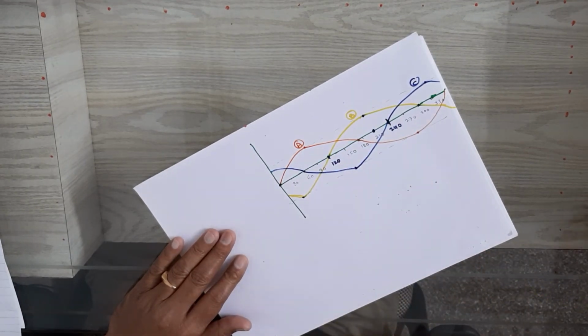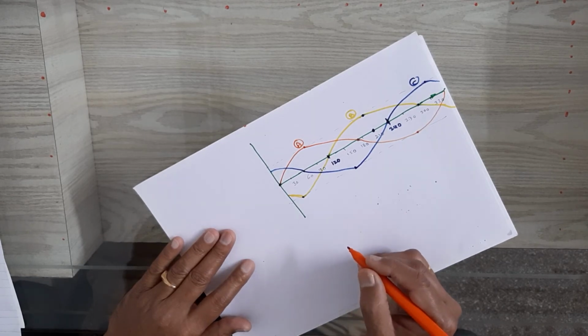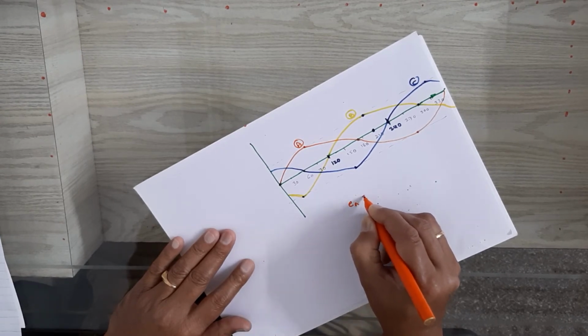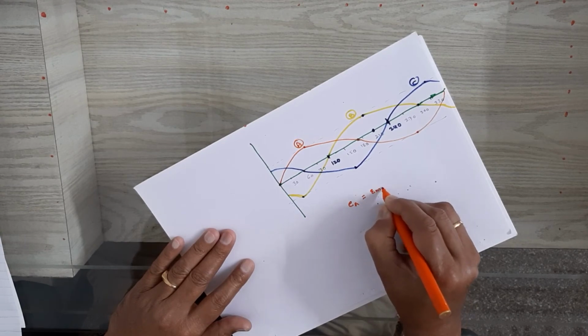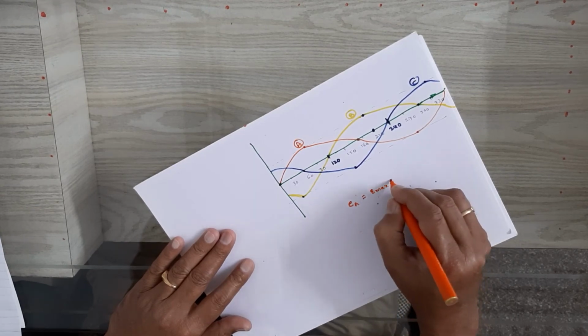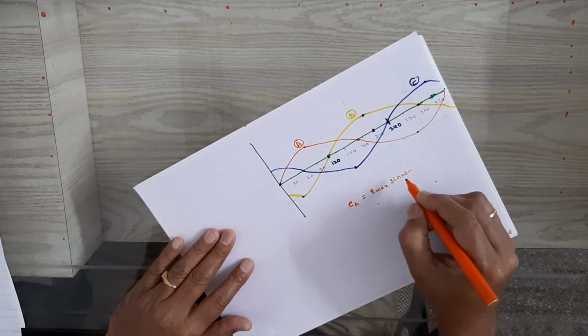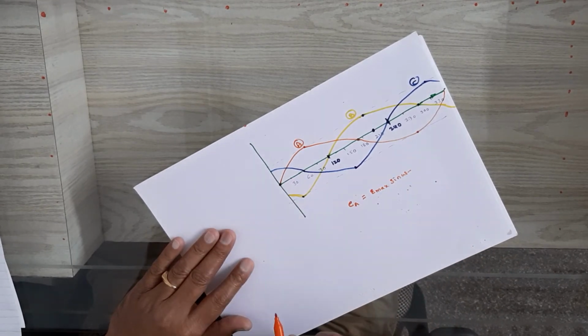Therefore, you can write the equations for these values using A coil voltage as a reference. That is, I call EA equal to E max sine omega t, because I am taking this as a reference. That means it starts with 0.